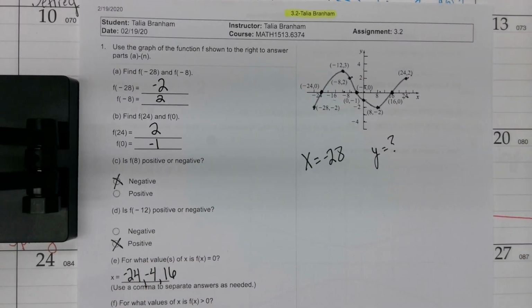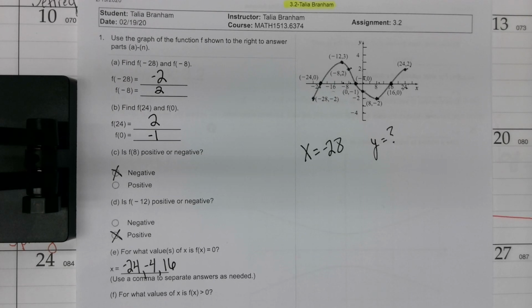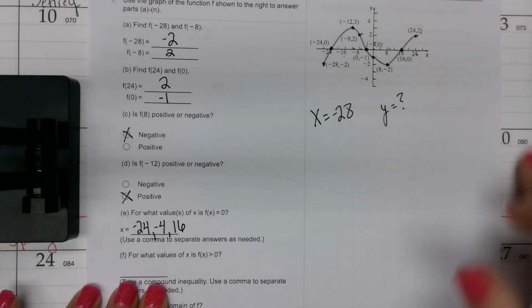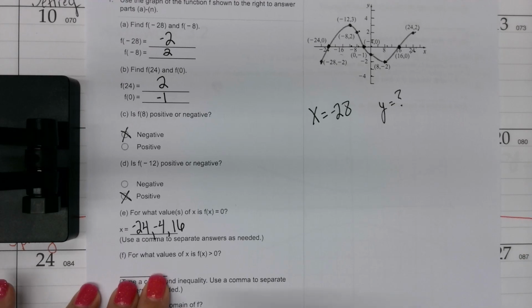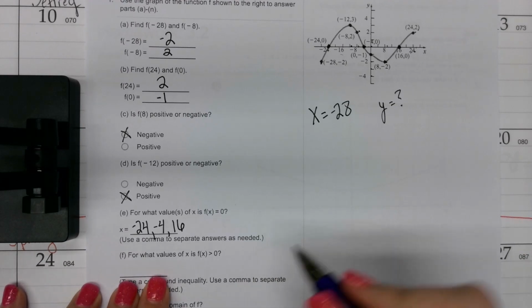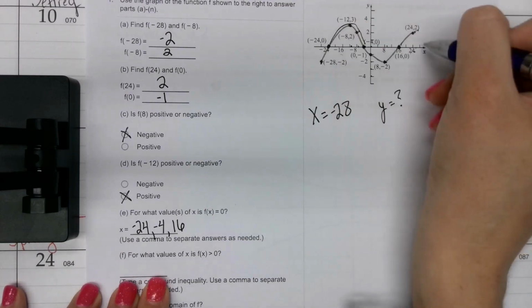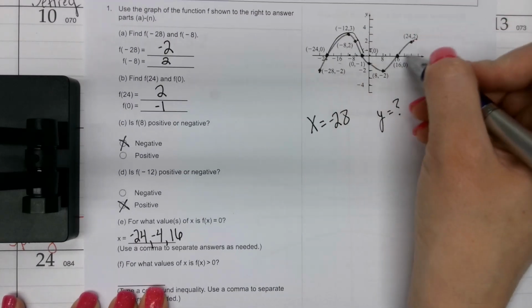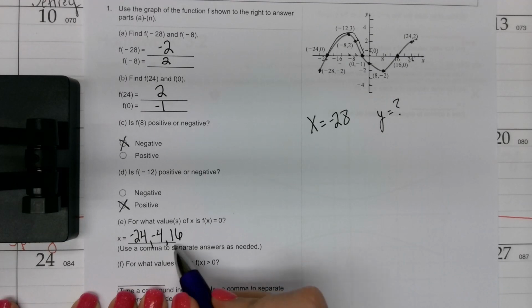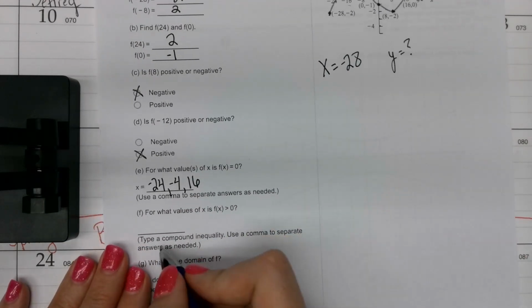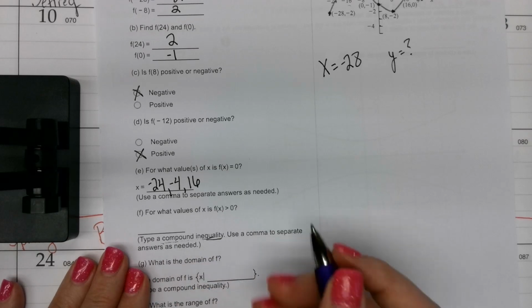Now this next part, I know I'm going to have problems on this since I only have that little bit of graph there. For what values of x is f of x greater than 0? So they're asking us where all is this function over 0. So it'd be right here and here. We're going to use these points we found, and we're typing a compound inequality for this.